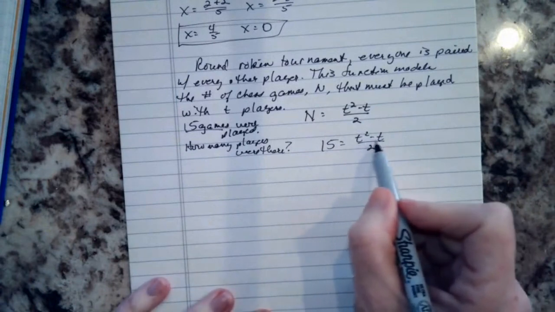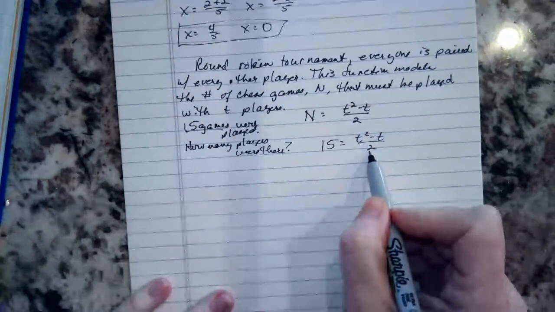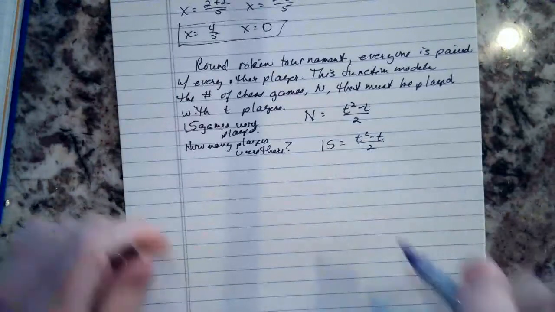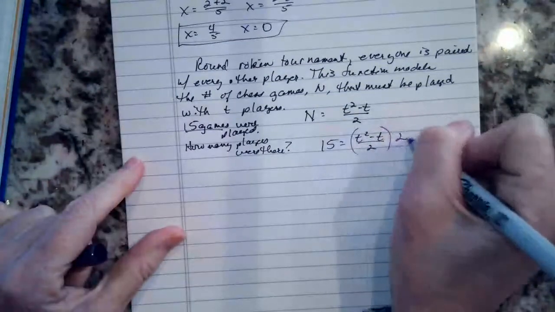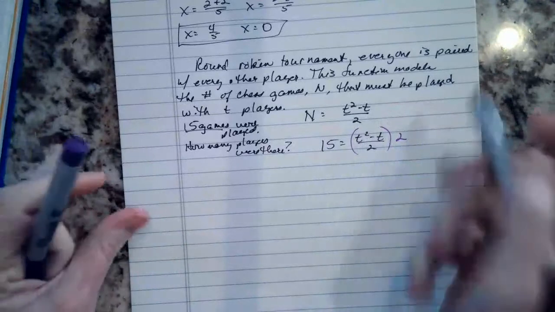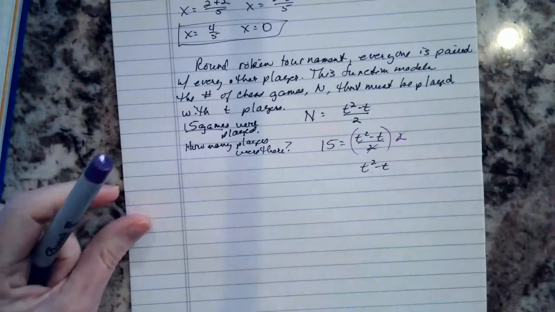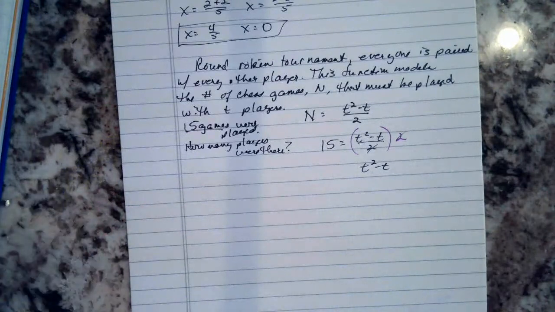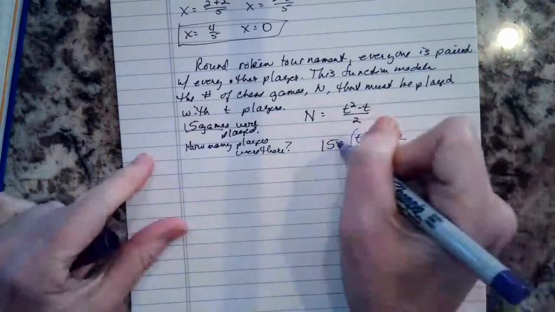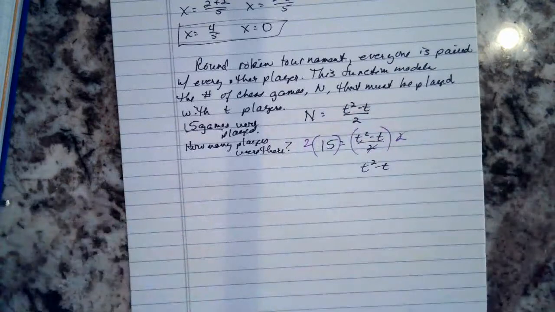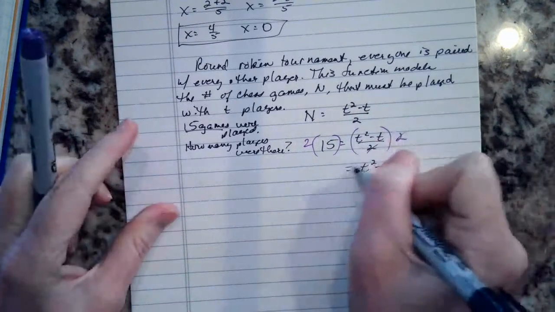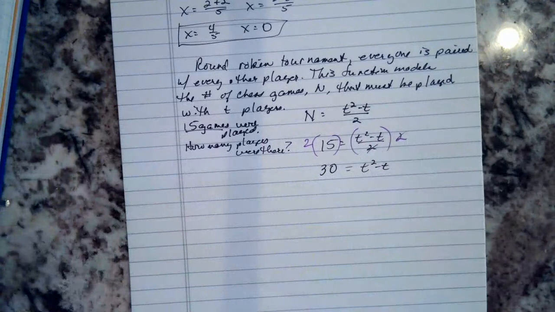So what I need is these guys to be on the ground. They've got a denominator. Let's get rid of that. The way to get rid of divided by 2 is to multiply by 2. 1 in the numerator, 1 in the denominator cancels, and we've got T squared minus T on that side. Cool, that's what we want. If we multiplied that side times 2, we've got to multiply both sides times 2. So we get 30 equals T squared minus T. Great, now everybody's on the ground. That's a huge step toward getting this problem solved.